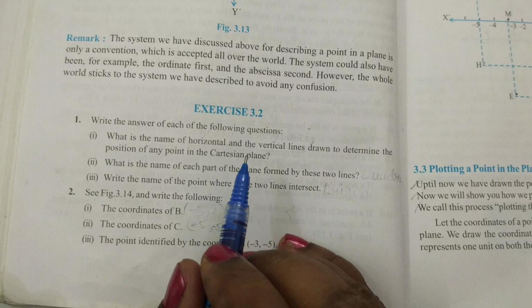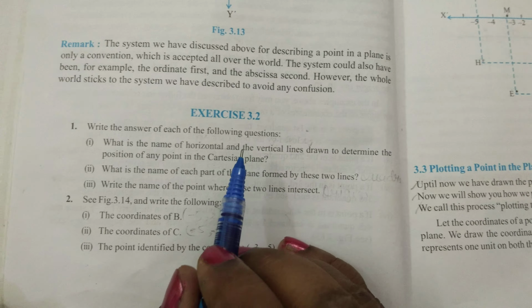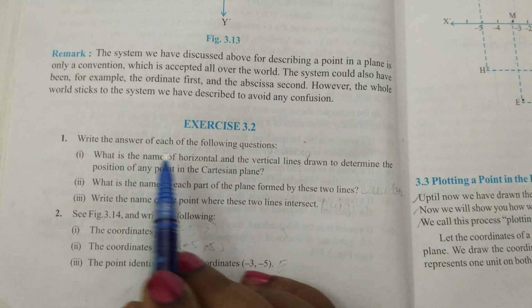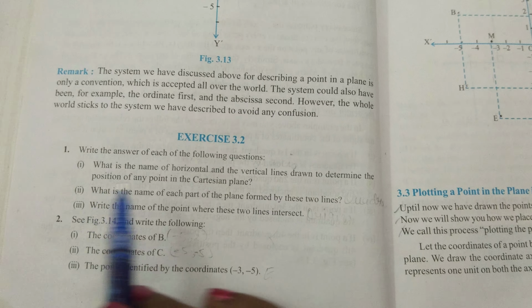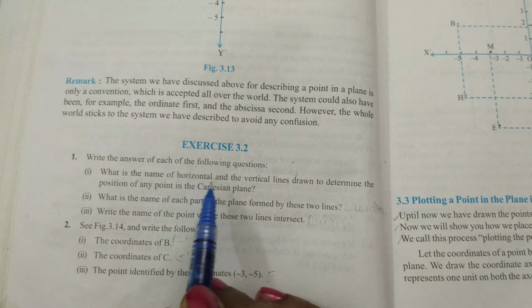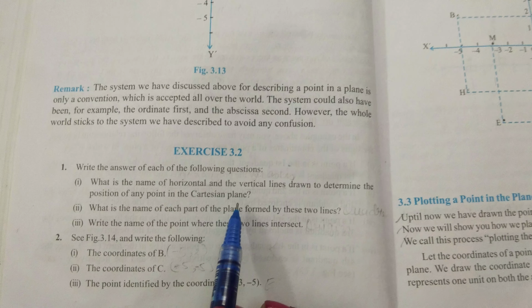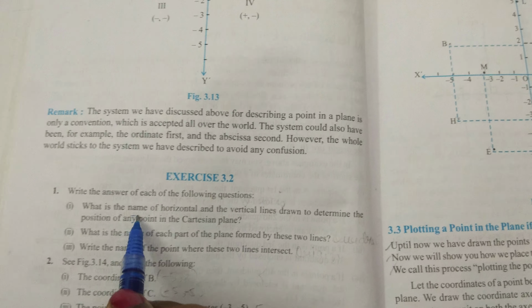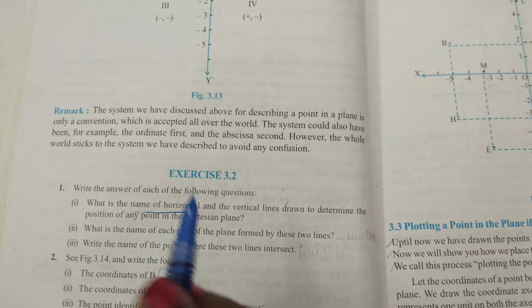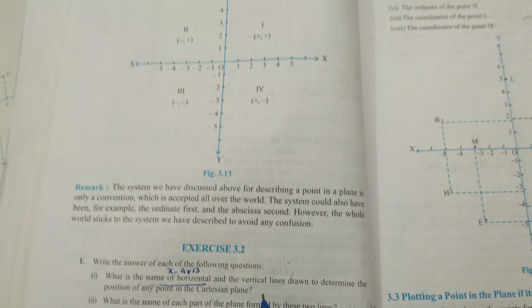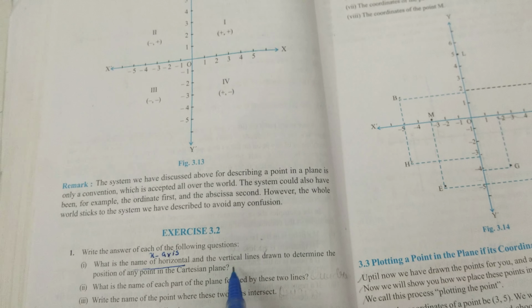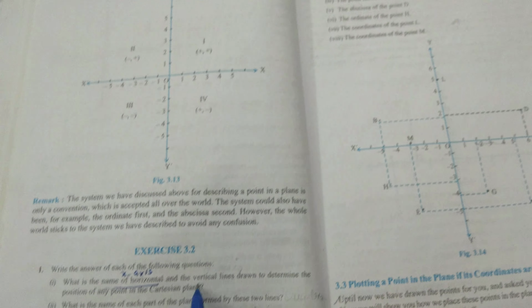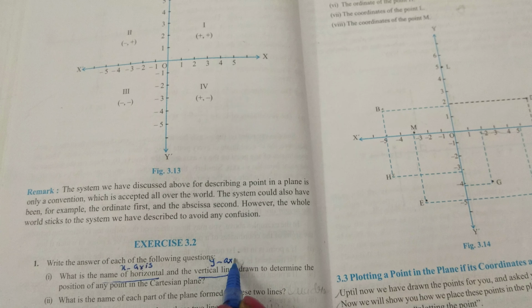Now children, let us discuss exercise 3.2 of NCERT. What is the first question? Write the answer of each of the following questions. Number 1. What is the name of the horizontal and vertical lines drawn to determine the position of any point in the Cartesian plane? So what is the name of the horizontal line? This is the horizontal line, so this is the x-axis, okay, and the line which is drawn vertically is called the y-axis, okay.